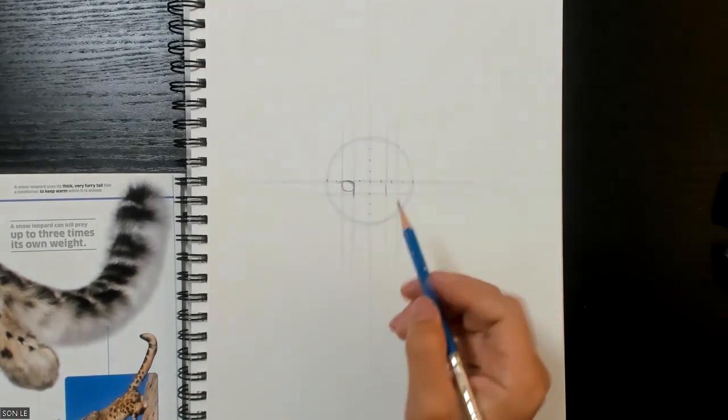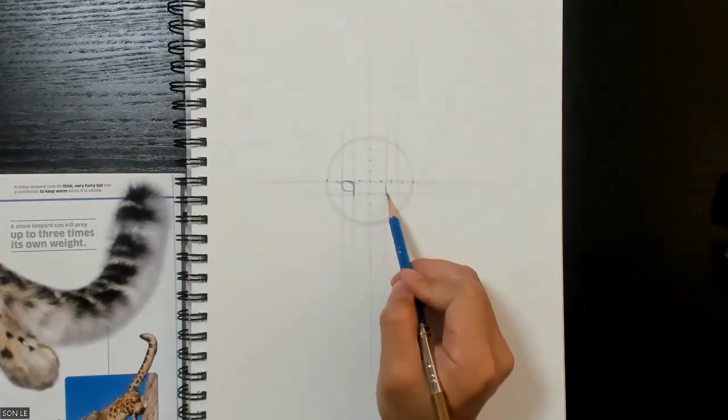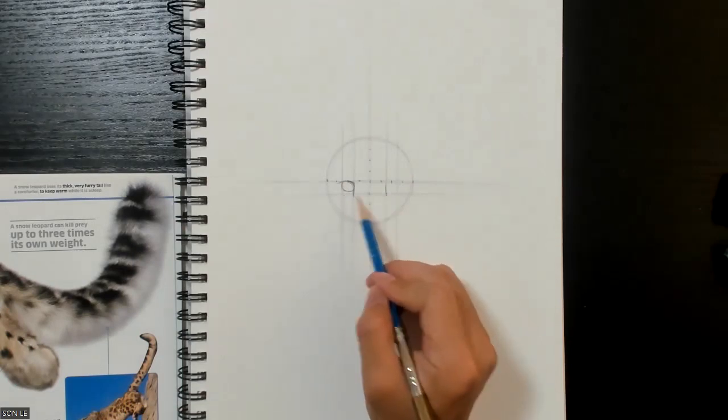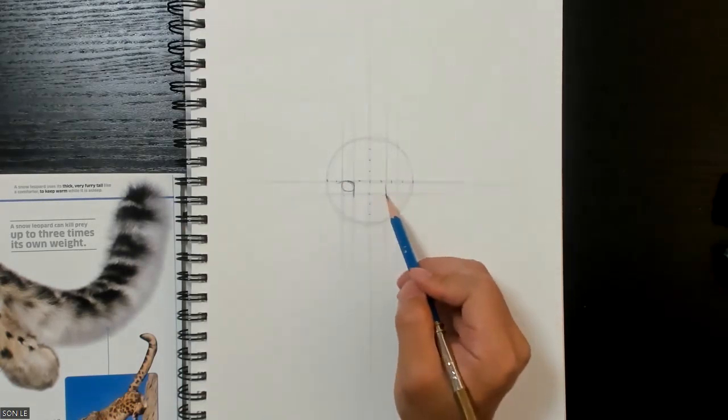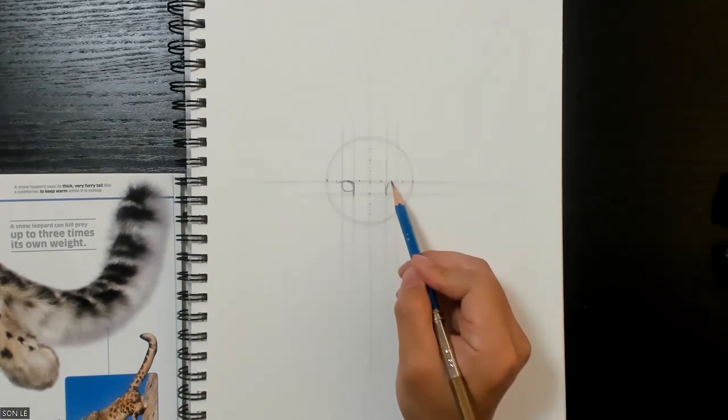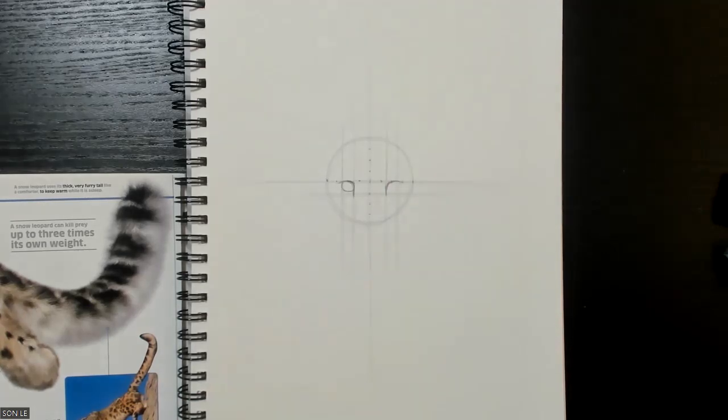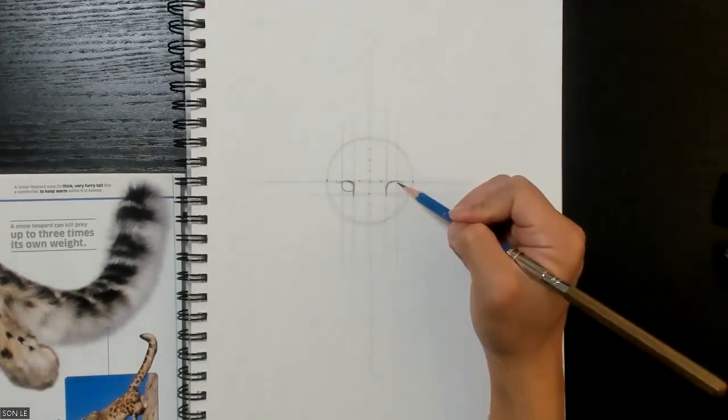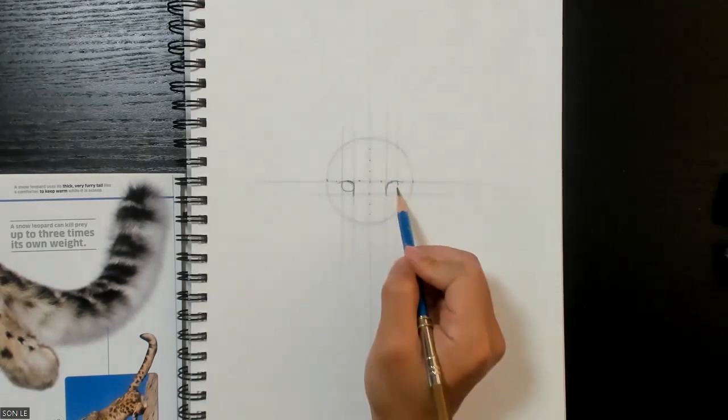We do the same to the right. We start from the intersection between the second horizontal and the fourth vertical line. We draw a curve and turn the line to the right. From the intersection between the curve and the last vertical line, we draw a curve.